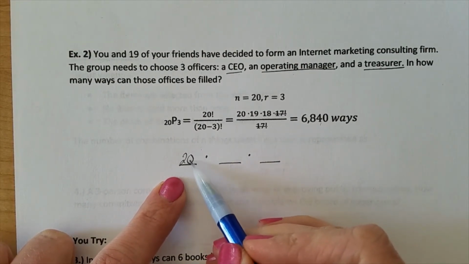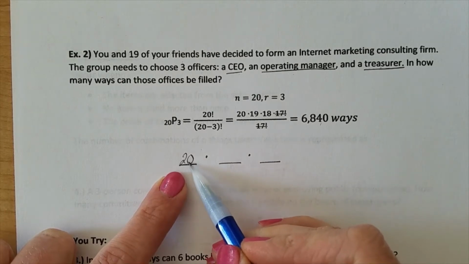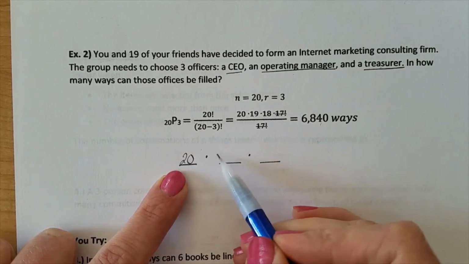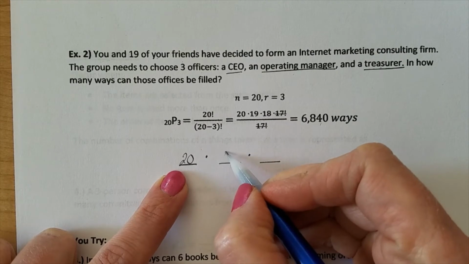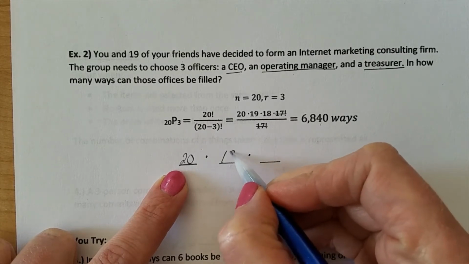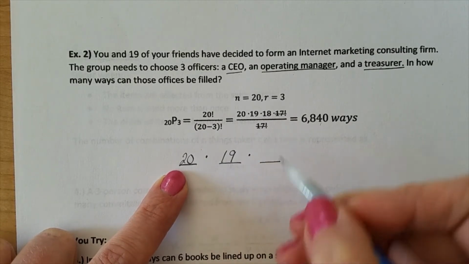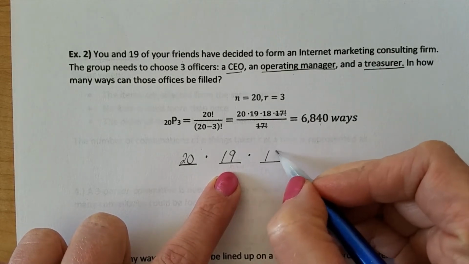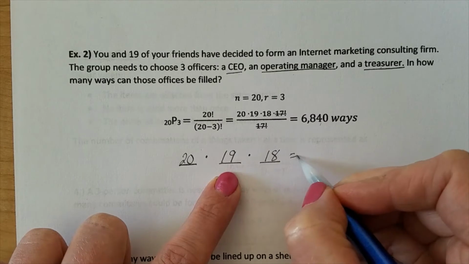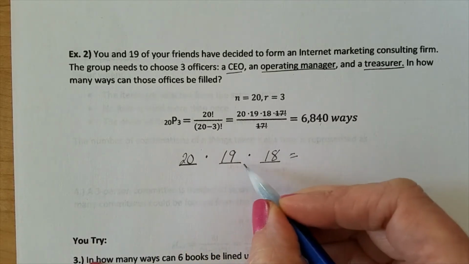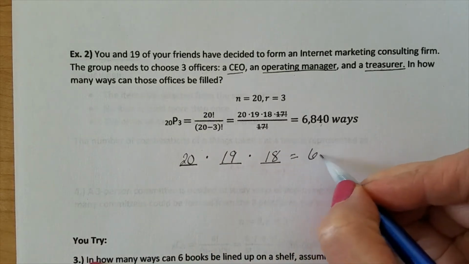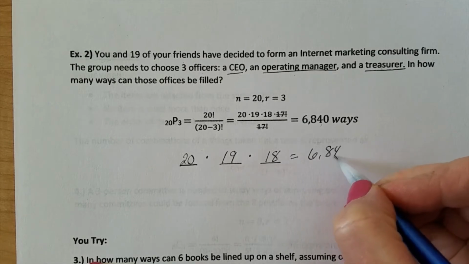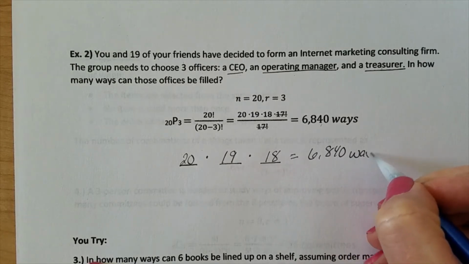Now that one person is sitting here, I only have 19 people left to choose from for my second position as an operating manager. After that position is filled, now there's only 18 people to choose from. If you multiply 20 times 19 times 18, guess what? You're going to get 6,840 ways.